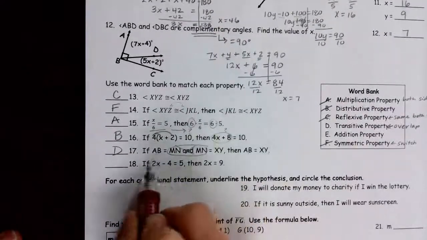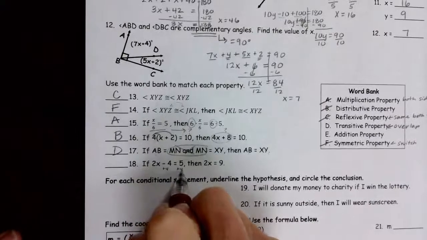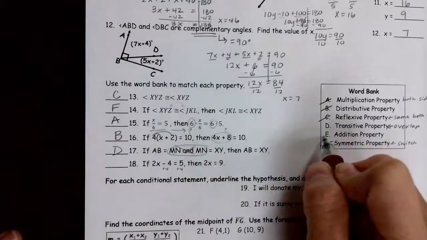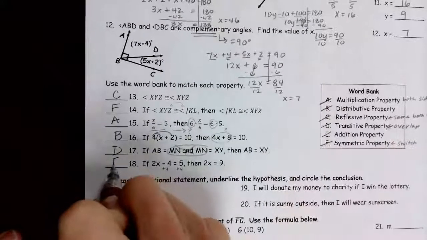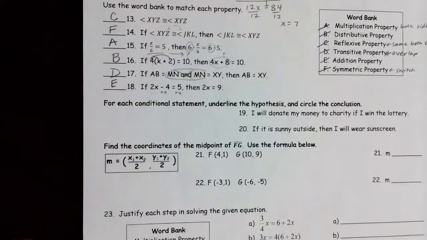The last one, if I were to just give you this equation in class and I said, how would you solve this? Well, really what you would do is you would add 4 to both sides. So this is an example of the addition property, which is letter E. Okay? The conditional statements looked really good on the test.